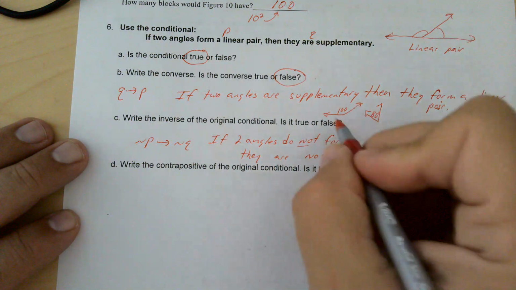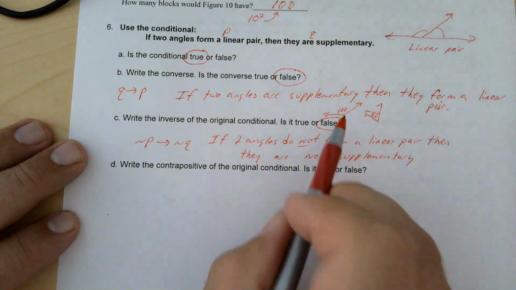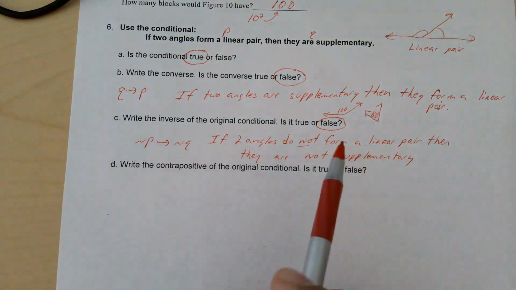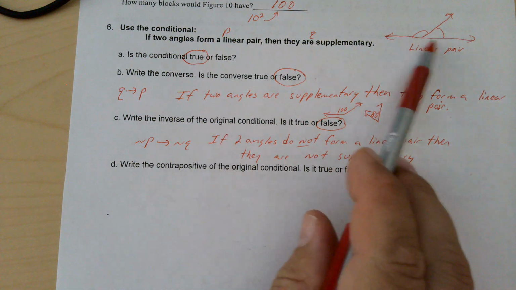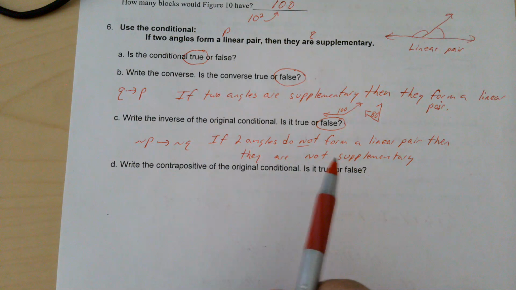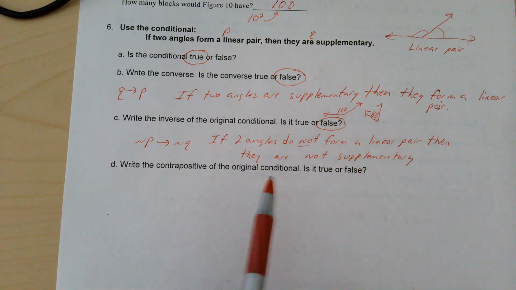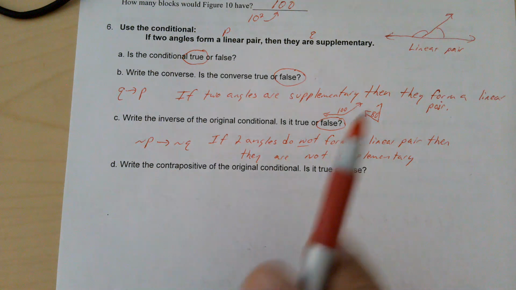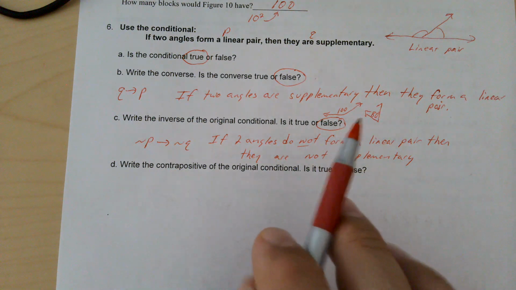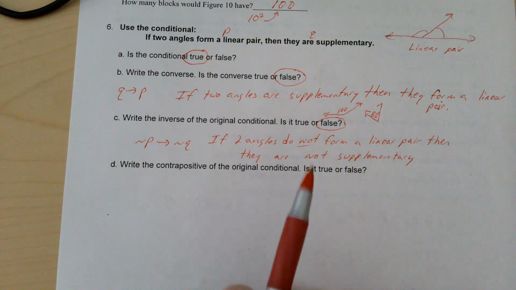Okay, and I'm hoping you know right away that that's false. I can use my same example. Here's two angles that are definitely not linear, they're not connected, and they are supplementary. So that is a false statement. Okay, so make sure you understand why that has to be a false statement.